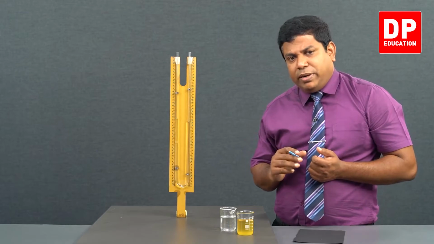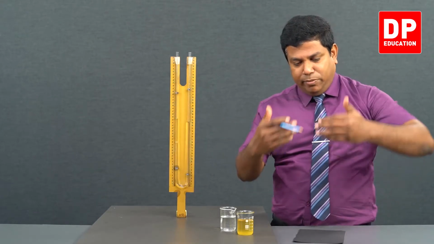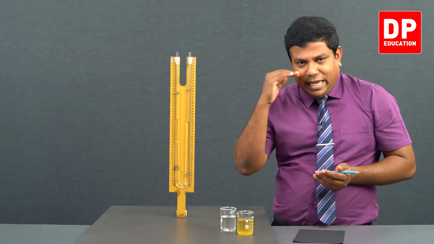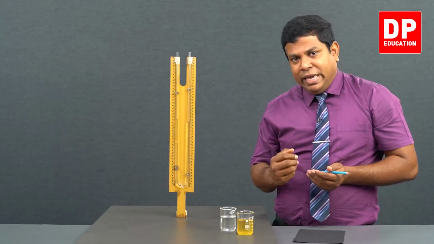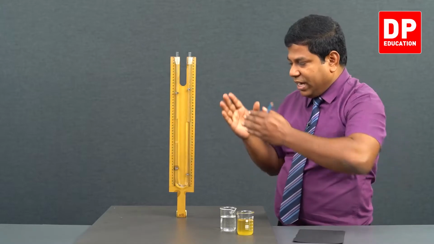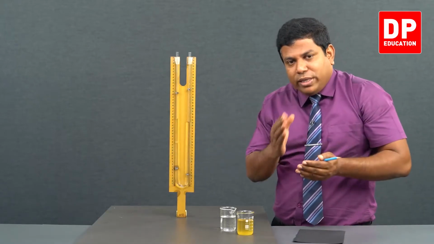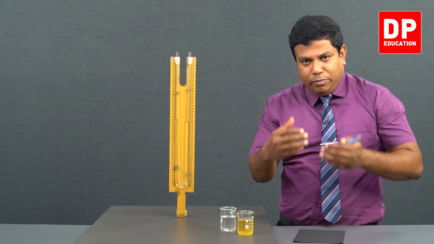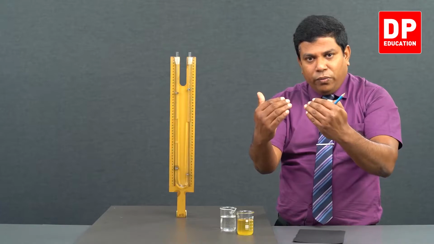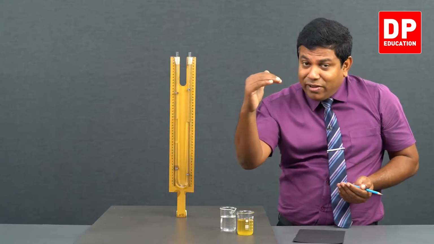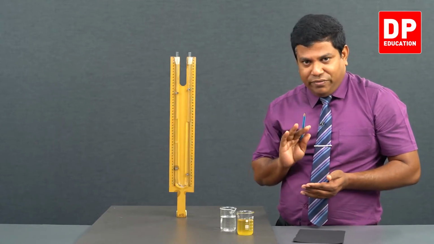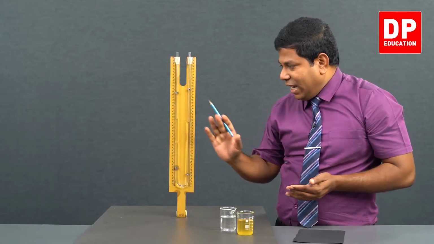Actually, when we do the experiment in the laboratory, we don't keep the apparatus like this. We have to keep the apparatus right in front of us. The reading has to be kept at your same eye level, and that's how you have to get the reading. Here, since I have to show you more clearly, I have arranged the apparatus like this. When you are doing the experiment in your laboratory, you have to keep the apparatus in front of you. The scale has to be right in front of you, and your eye level must be at the same level of the reading you are taking. Ensure you follow all those procedures when you are doing it yourself.